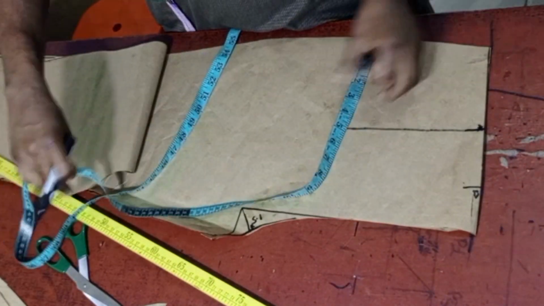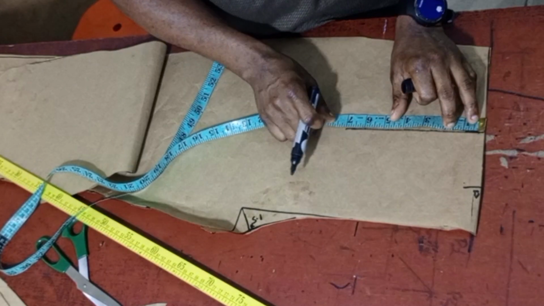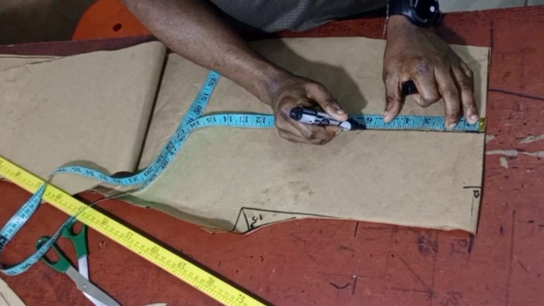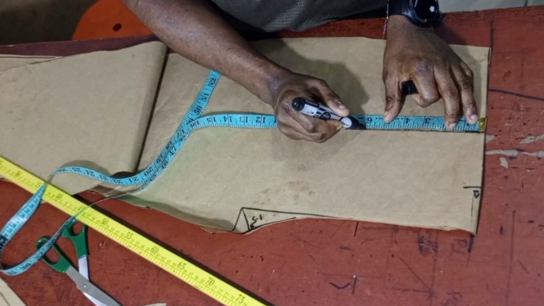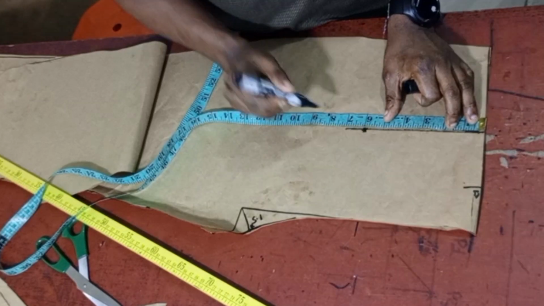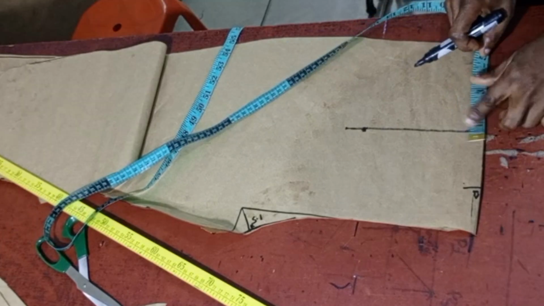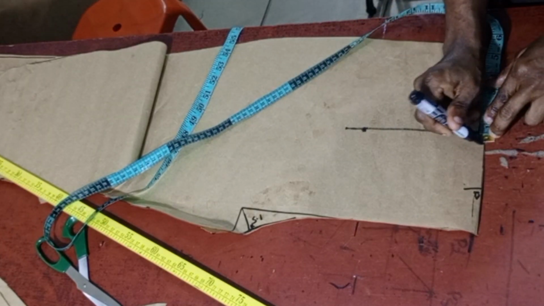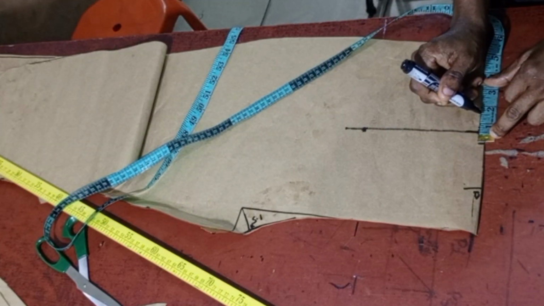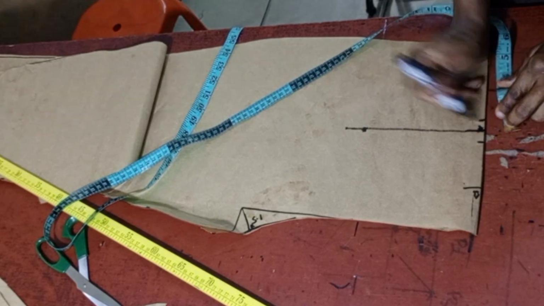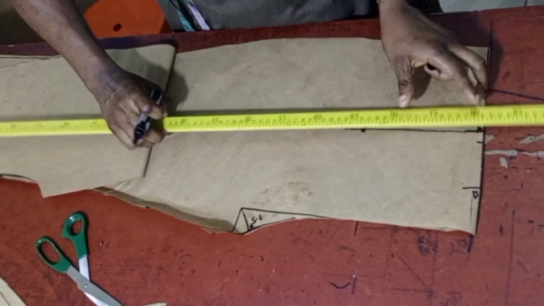Now your dart length normally should be 2 inches above the hip length. That is 7 inches. But for the sake of this particular, are you seeing it? Look at it. It's 7 inches. But for the sake of this particular tutorial, I'm going to be using 6 inches. Then we are going to construct your dart. Are you seeing it from here? Half inch. Then to the other side, half inch. That is our dart is total of 1 inch.